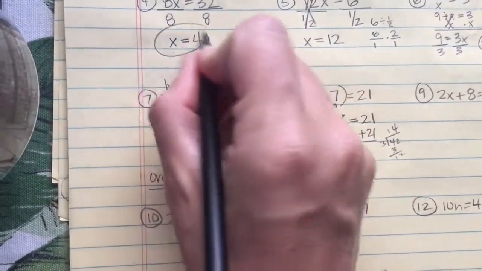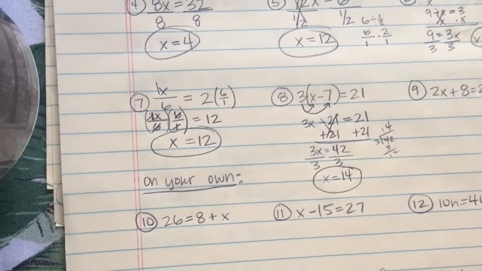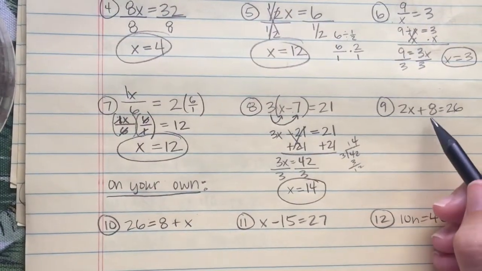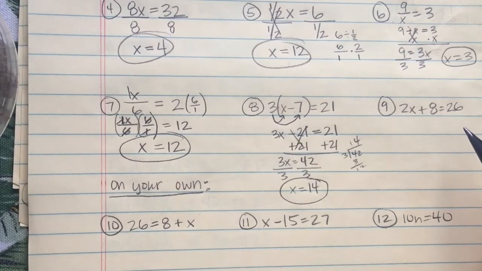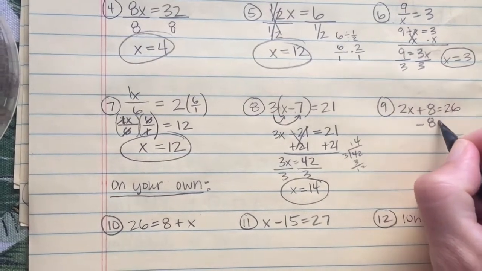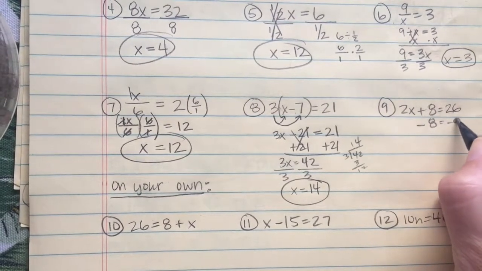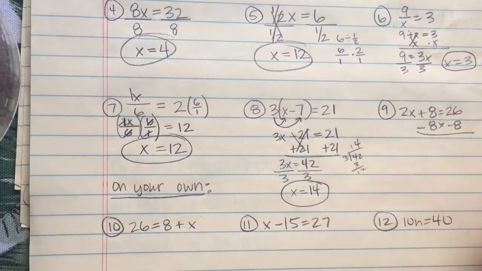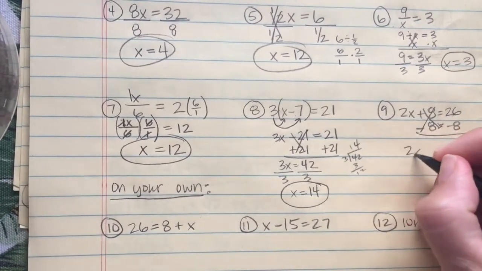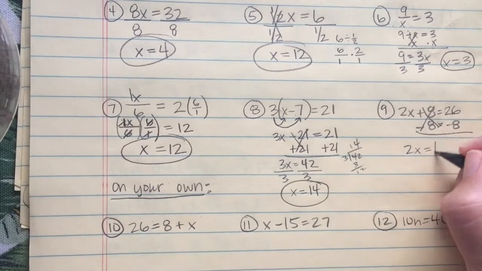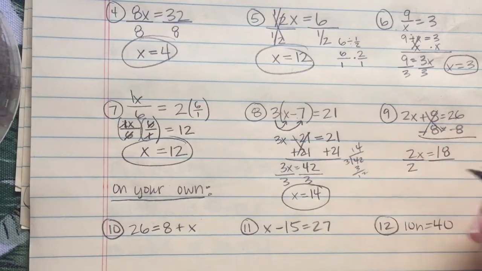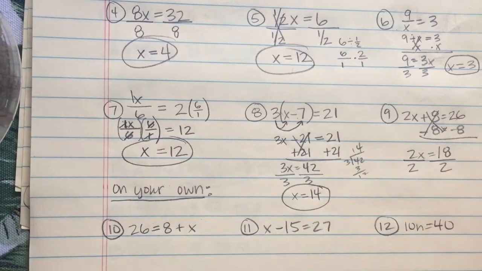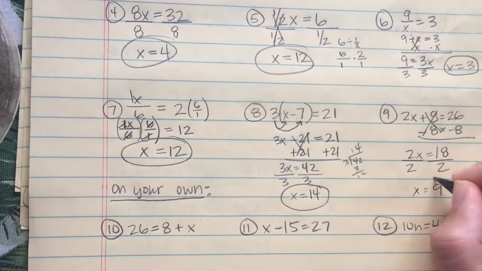I'm just going to circle these other guys. Okay. All right. Final one. So 2x plus 8 equals 26. First thing I'm going to do is get rid of the 8. I didn't mean to write an equal sign. That goes away. You're left with 2x equals 18. Divide both sides by 2. 18 divided by 2 is 9.